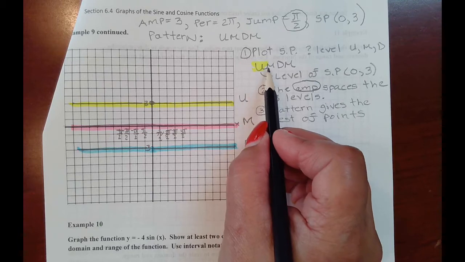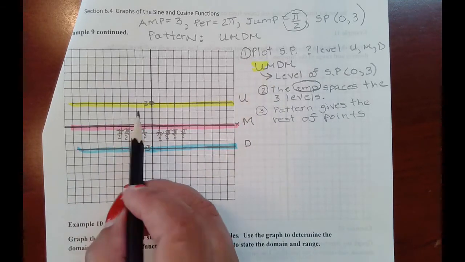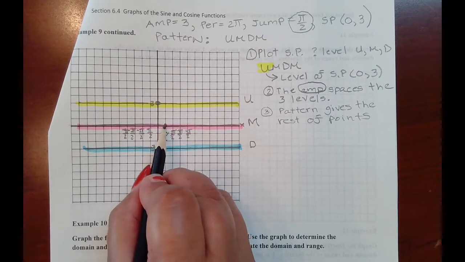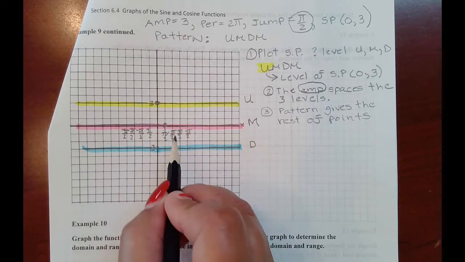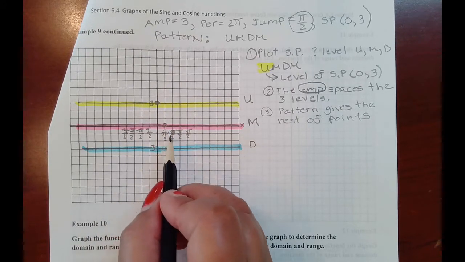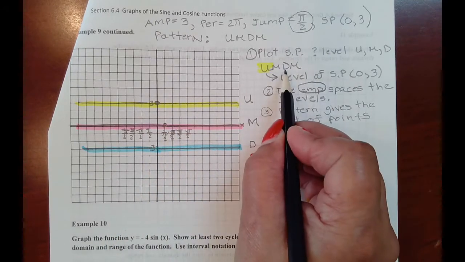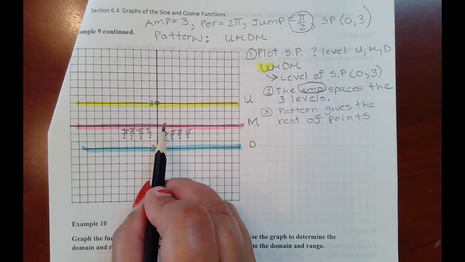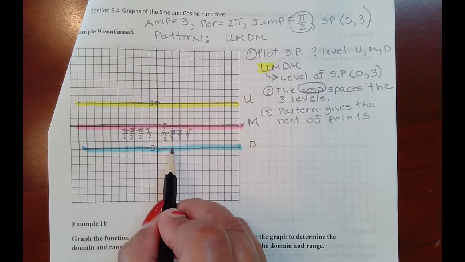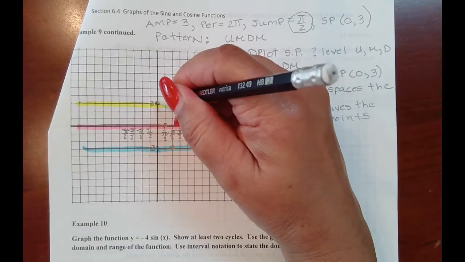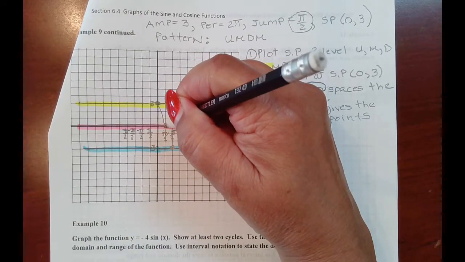So now we want to do the point that's at the middle level. Before we can do that, we need to slide over pi over 2 units, drop down to the middle level, and plot the next point. Then slide over pi over 2 units again and do what the pattern says. Now it says go to the downward level. So slide over pi over 2 units, drop all the way down to the bottom level. So you're starting to get part of the graph.